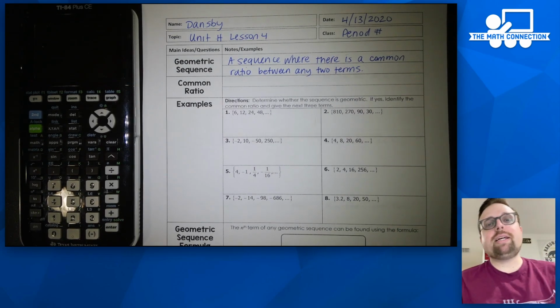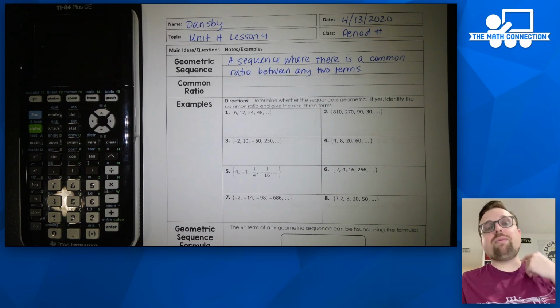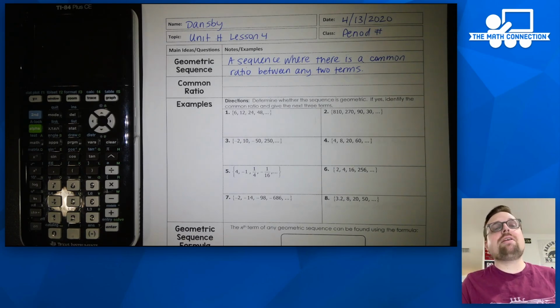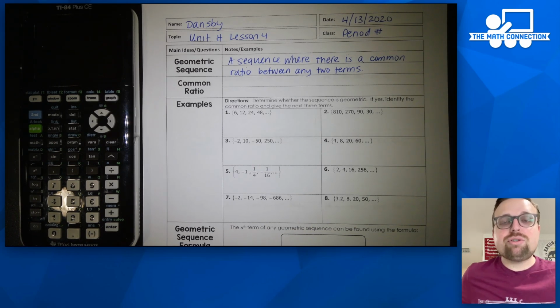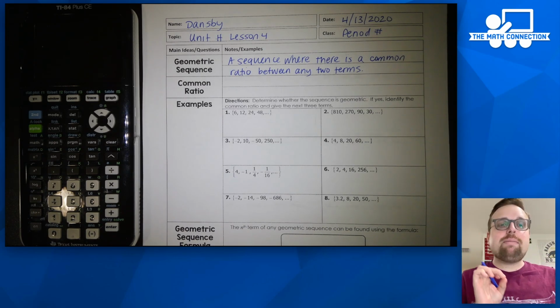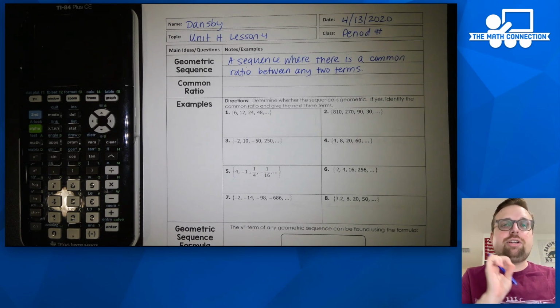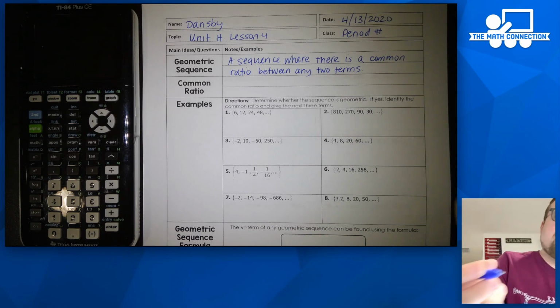And in order for it to be considered a geometric sequence, that common ratio has to be the same every time. Just like in arithmetic, you have to add the same number every time in order for it to be considered arithmetic. The same is true for geometric. You have to be multiplying by that same ratio every time you go between terms.